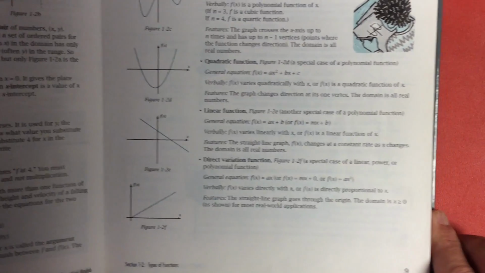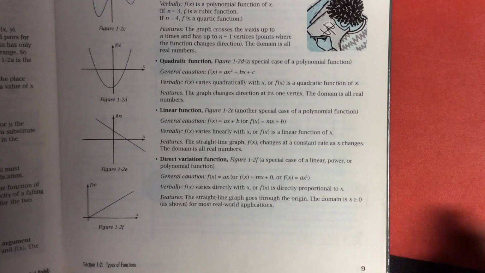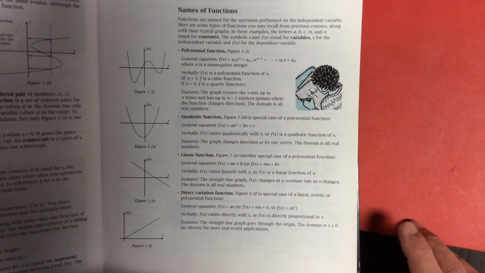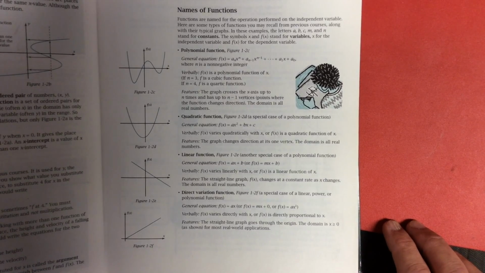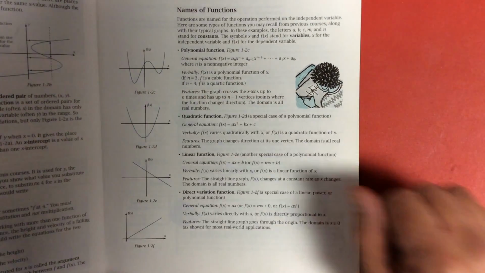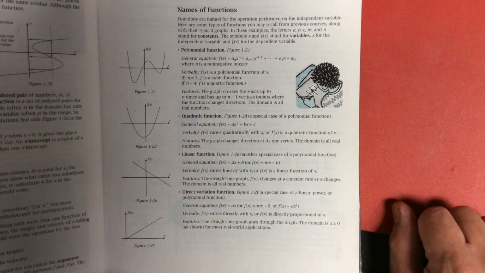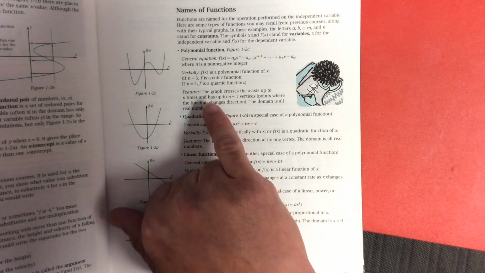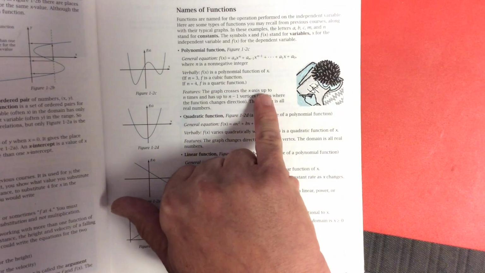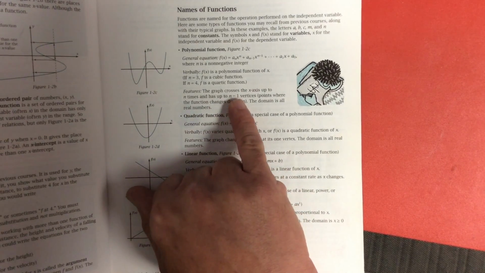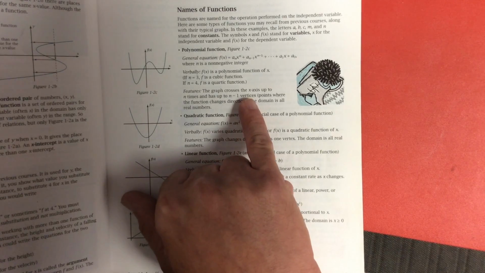And then what the book does is give you a whole variety of types of functions, identifies them for you, shows you representative graphs, gives you a verbal description, tells you some features. A polynomial function, that's sort of the generic thing. It's important to know that the graph crosses the x-axis up to n times, and it has one less than that number of vertices.